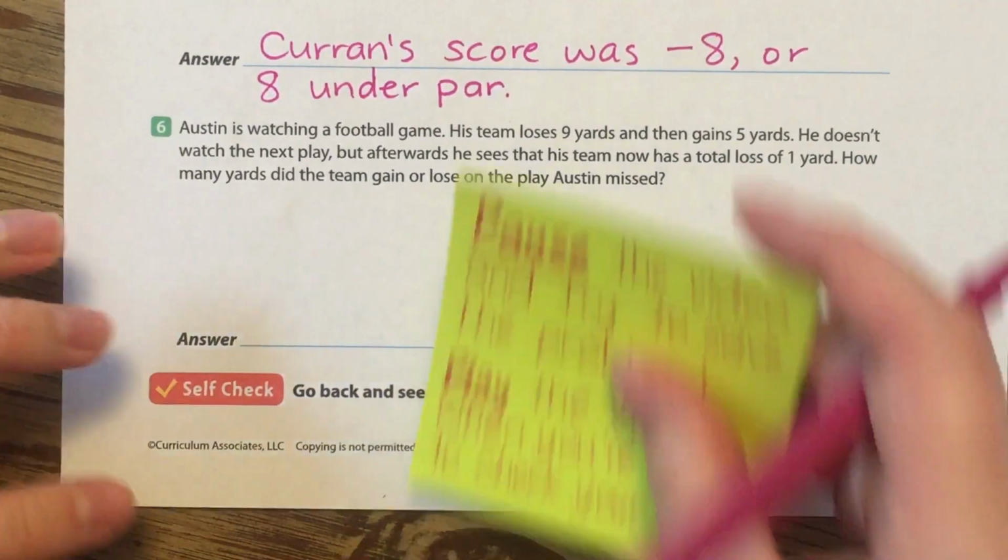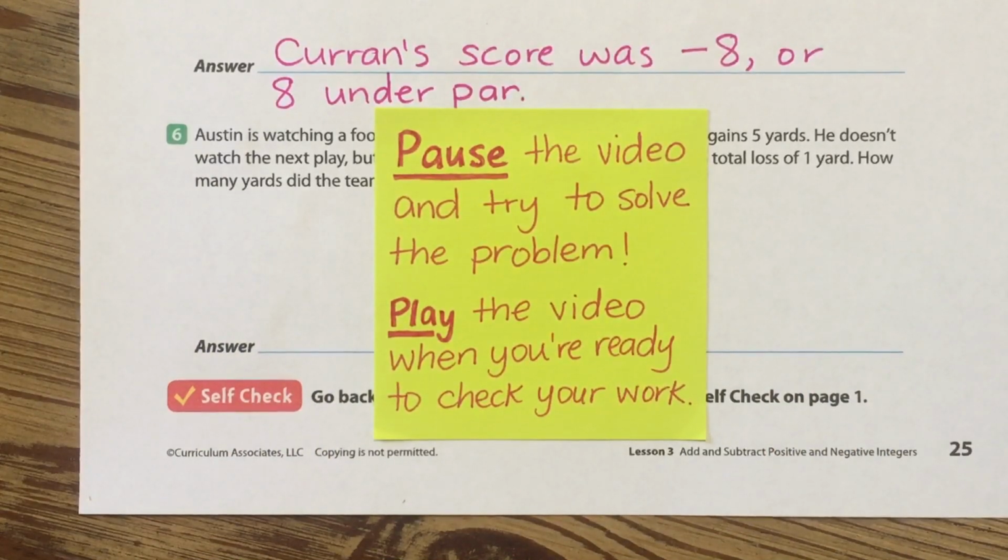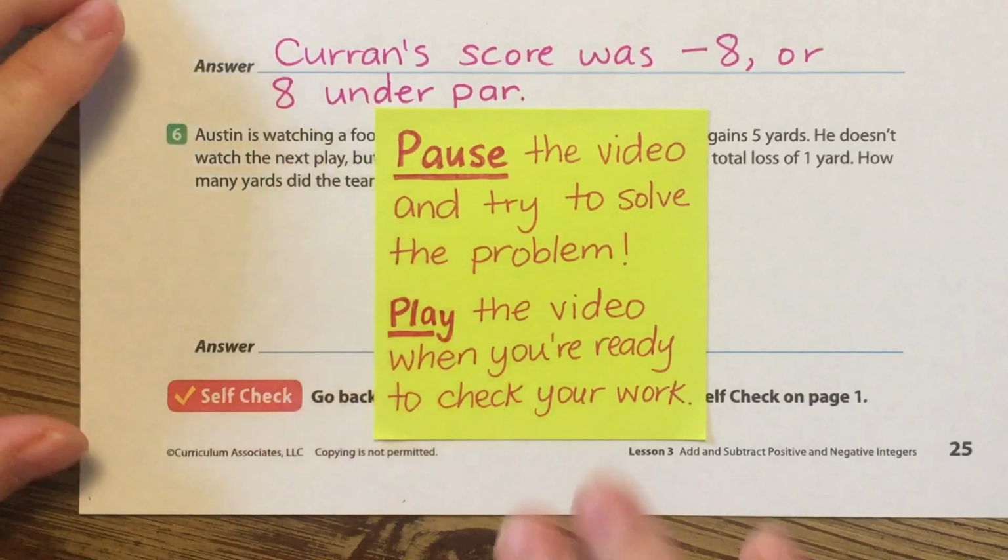Last problem. Okay, now's a good time once again to pause the video and try to solve the problem on your own. And then when you're ready to check your work or compare your work with mine, play the video.